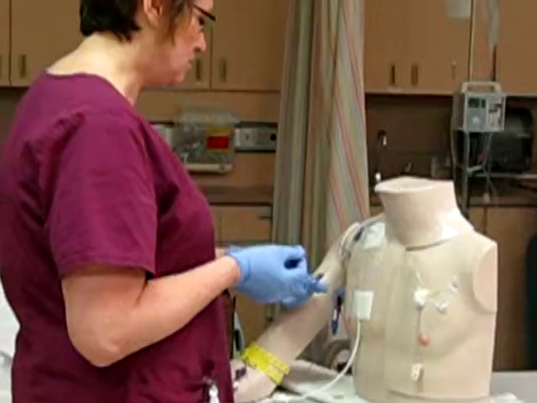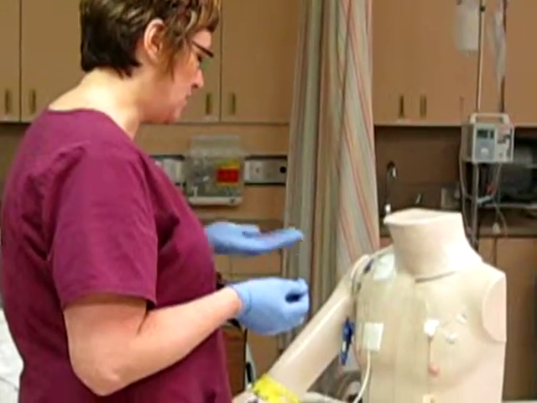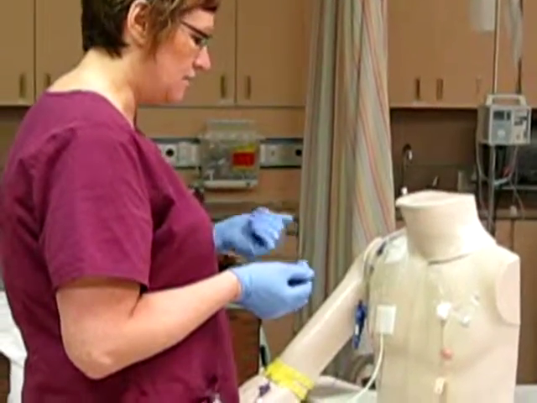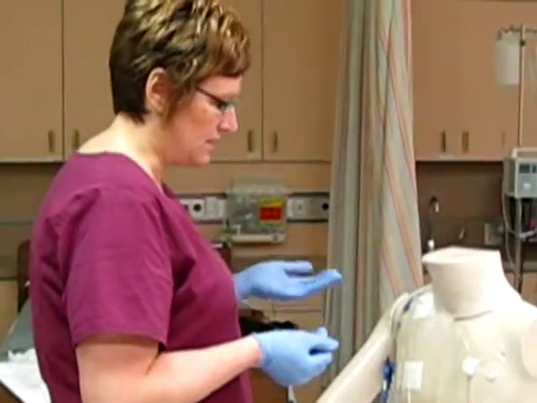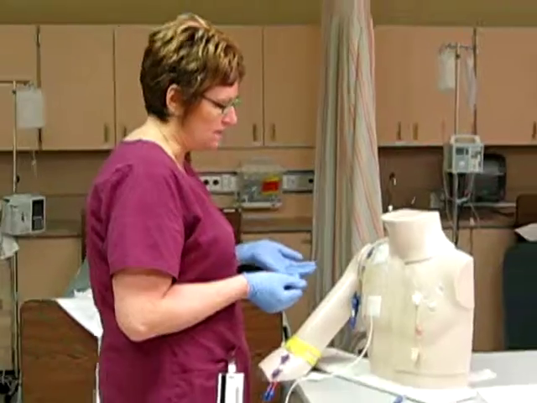Okay, and then I'm going to monitor the patient for any drug reactions and check with the patient, make sure that he's feeling fine and doesn't have any symptoms of any reactions.